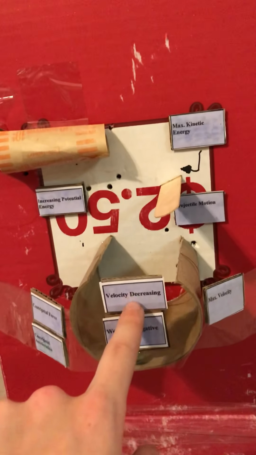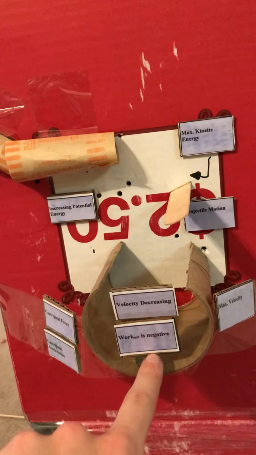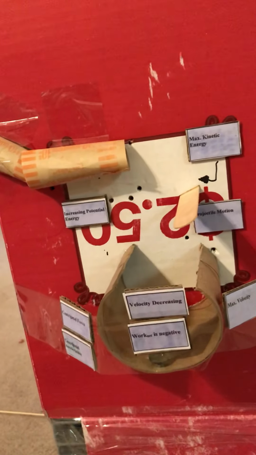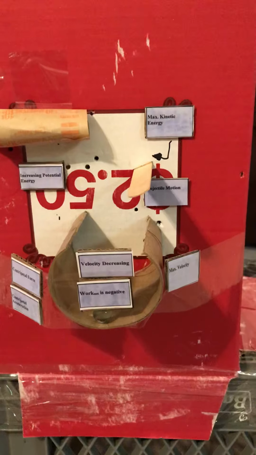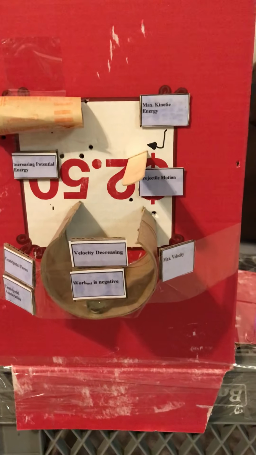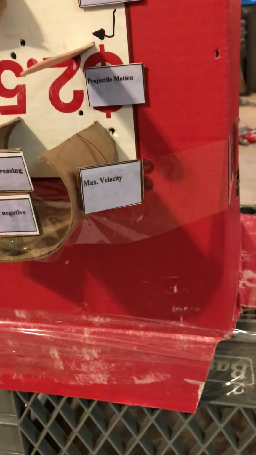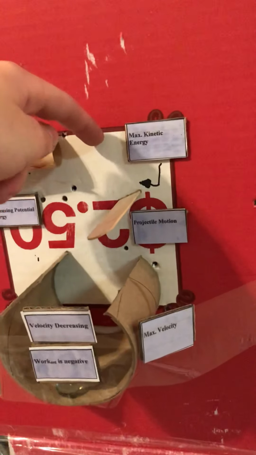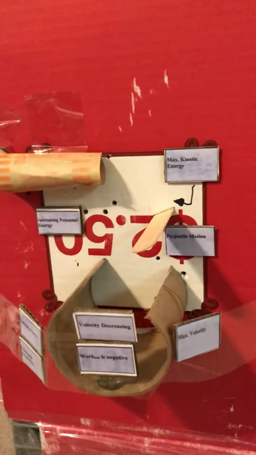Now this is where the velocity decreases and the net work is negative because this is where the ball stops. And according to my ancient physics tome that I got at the beginning of the year, when things are stopping, that's when the net work is negative. This is also the place where the max velocity is, funny enough. Well, the max velocity is up here, but they're on the same side, it's fine.